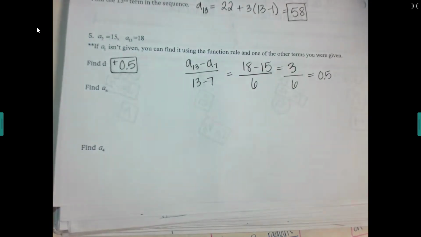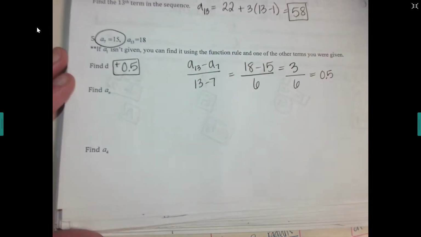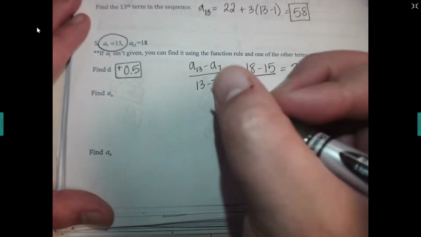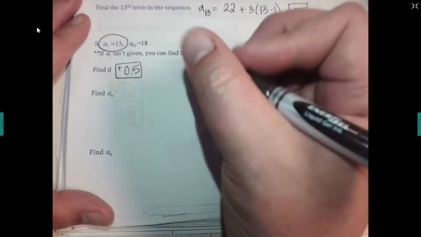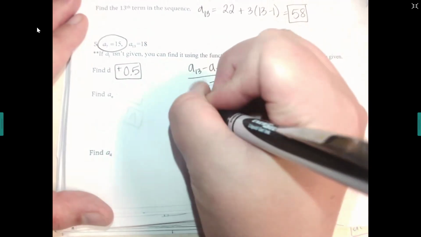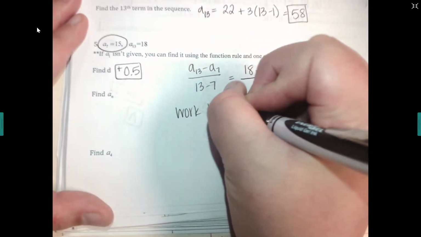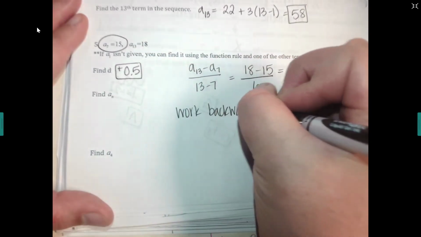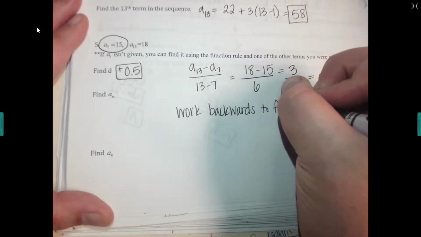Okay, then we notice that we have a little bit of a problem. If I want to write the function rule, I'm supposed to know what the first term is, right? But I notice that in this case, I don't have the first term. The very first term I'm given is actually the 7th term. So if you want to work backwards, we're going to have to go backwards to find A1.